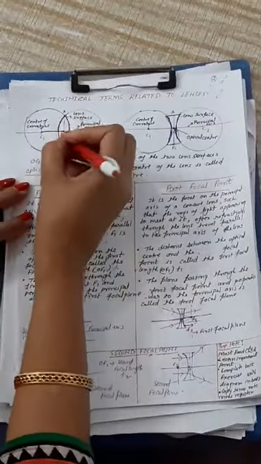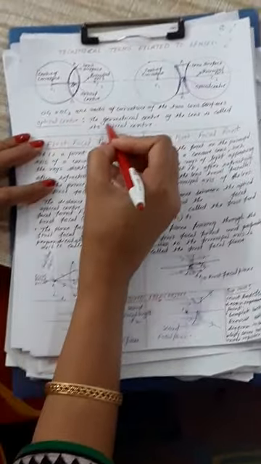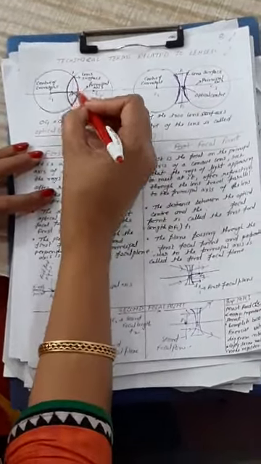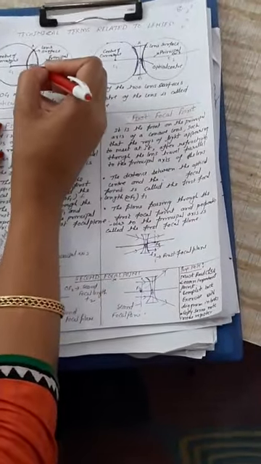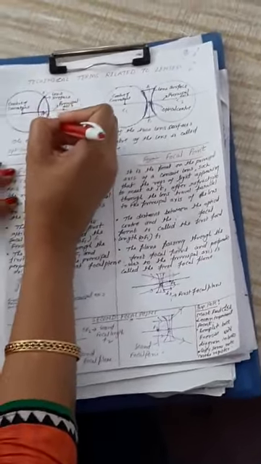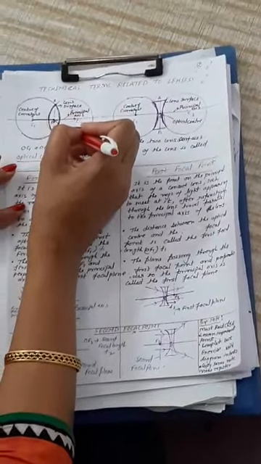Now next term, this point O. O is denoting the optical center. Simply you can define the optical center: the geometrical center of the lens is known as the optical center.